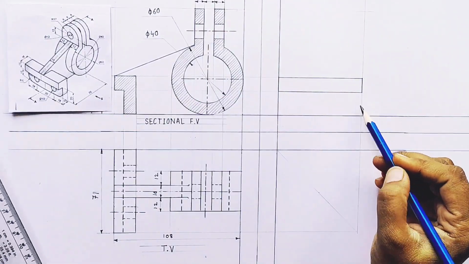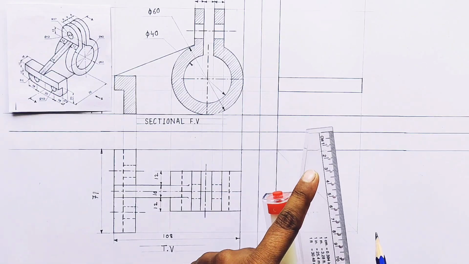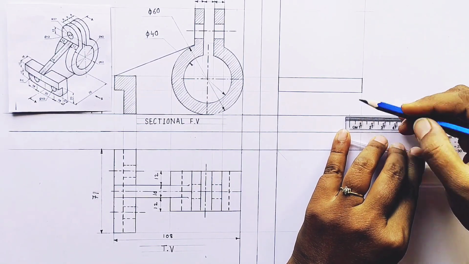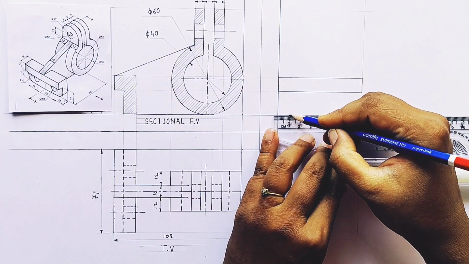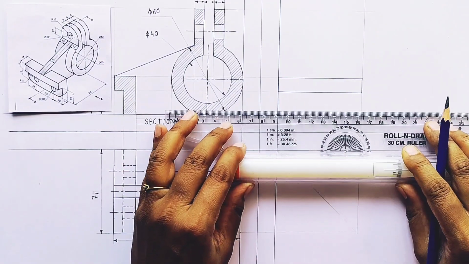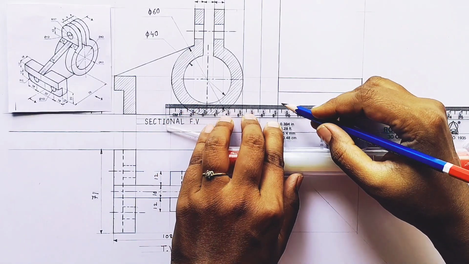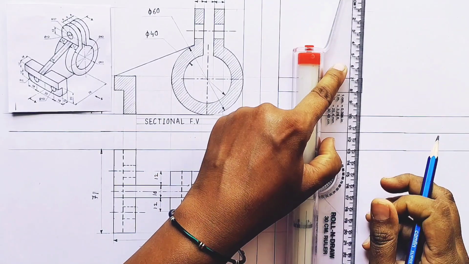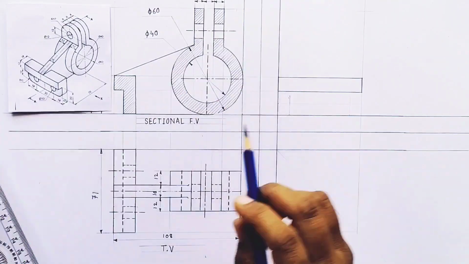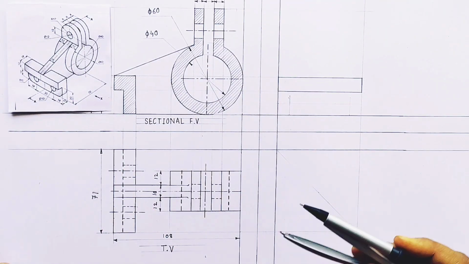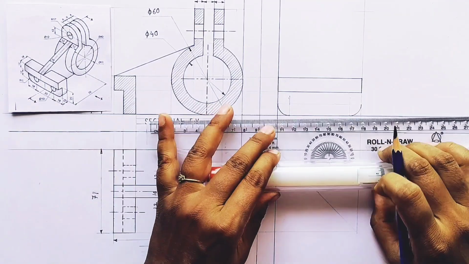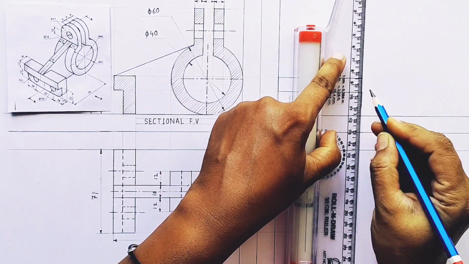Then next, sometimes when I take projections from the top view to the side view, my lines are not perfectly vertical at all. Even a small 1 to 2 mm difference affects the dimensions and it becomes difficult. So if you are good at taking projections, then take projections and draw the side view. Otherwise, take dimensions directly. That is also okay.